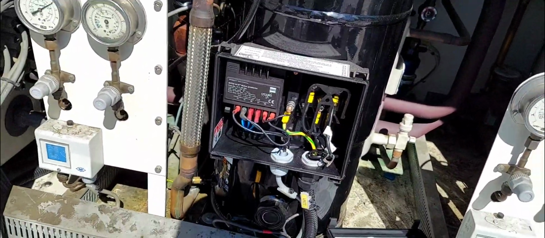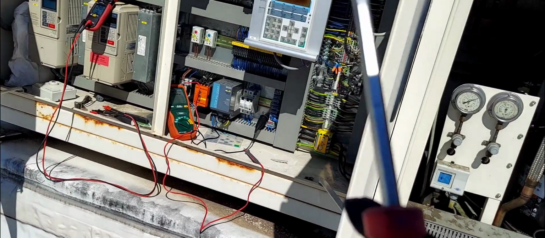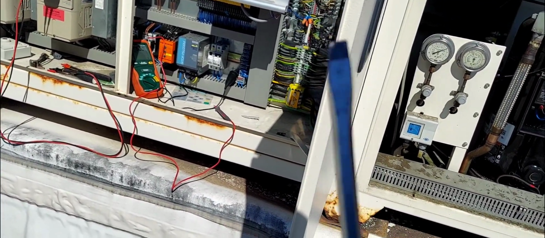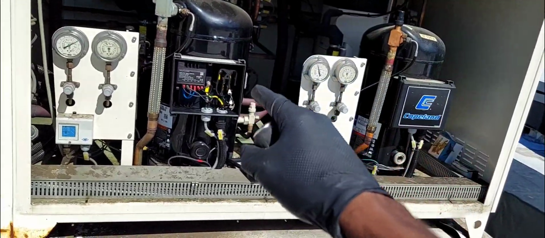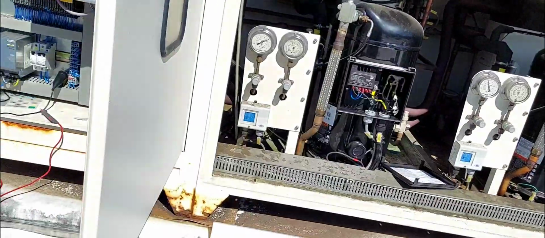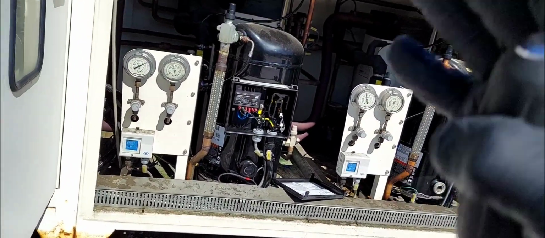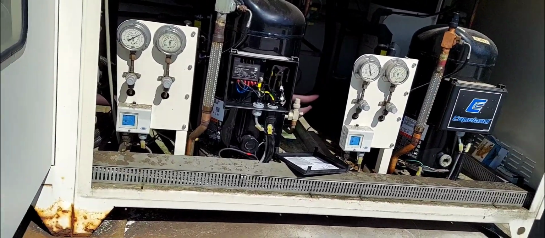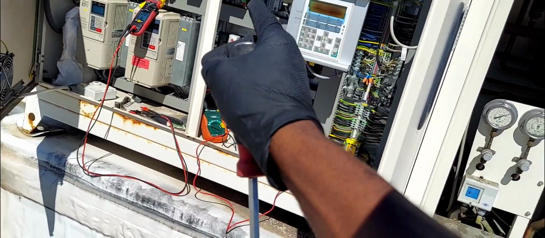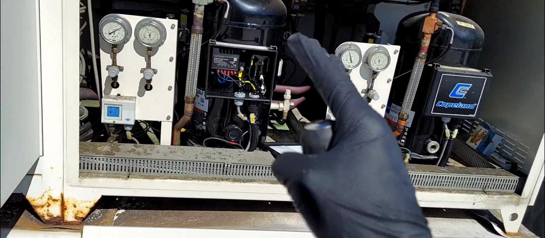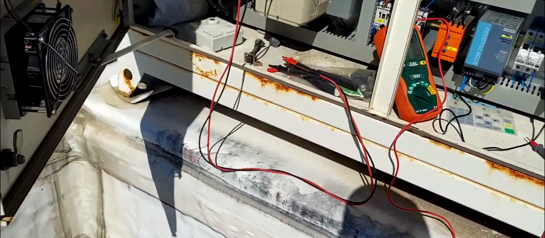Now the trick to this is that if you test over here and it comes up bad, if you get less than 100 megs, then you're going to want to come over to the compressor, remove the wires, and verify whether it's the wires or actually the compressor. It may be the wires that are the problem and the compressor is fine. But if you measure and everything is good with the wires from the contactors, you're good to go. You're not going to get any difference in reading when you go to the compressor itself. So that's my thing on that.